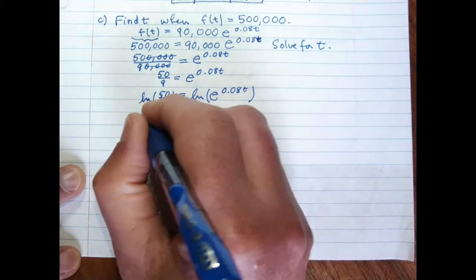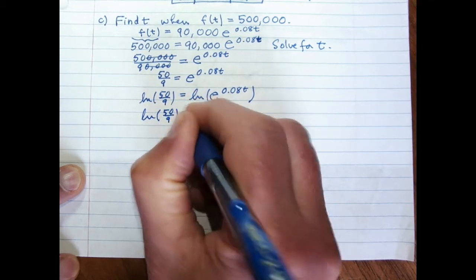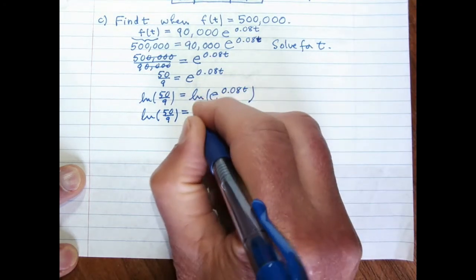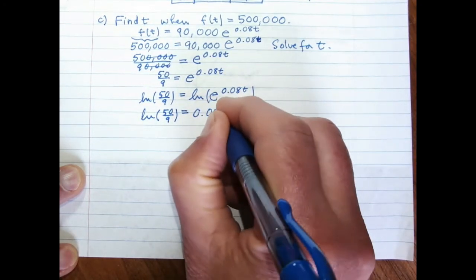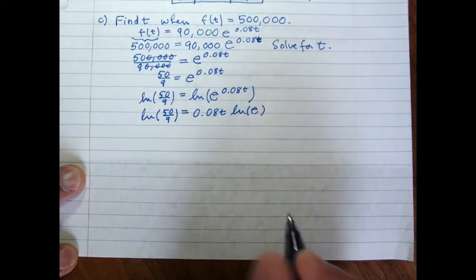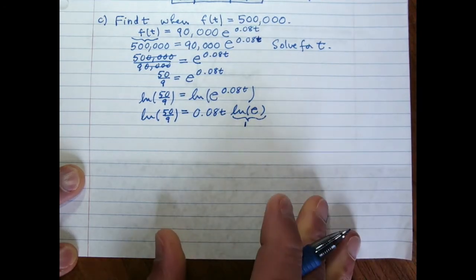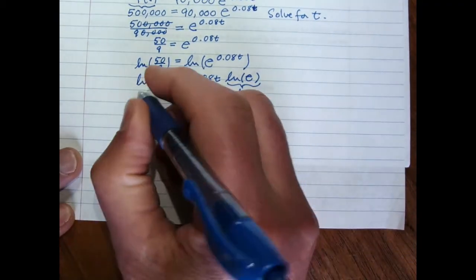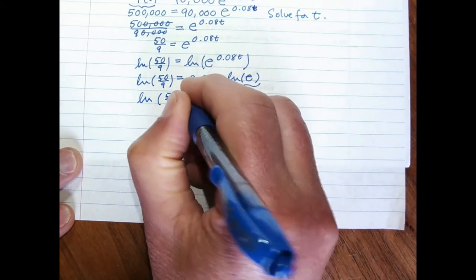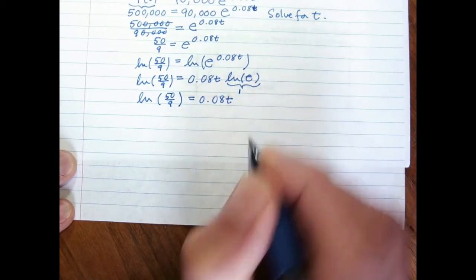I'm going to write this out because we were writing it out earlier as an application of the third law of exponents. So I can bring the 0.08t out in front times ln of e. But ln of e is always equal to 1. So we're just going to have ln of 50/9 equals 0.08t.